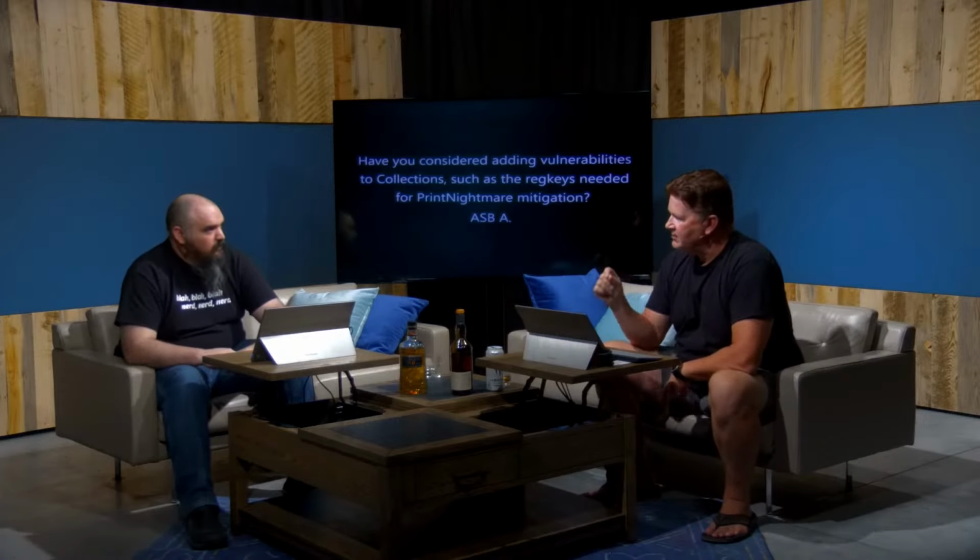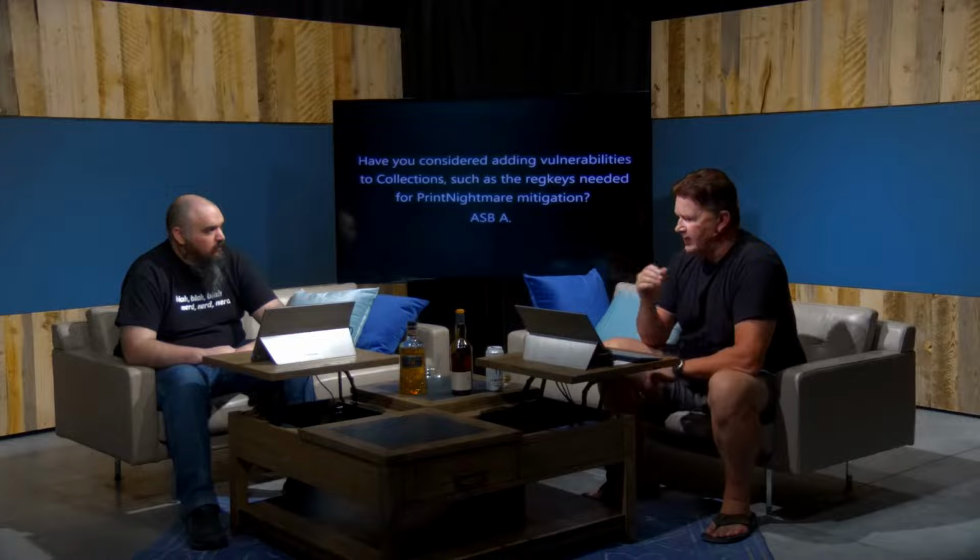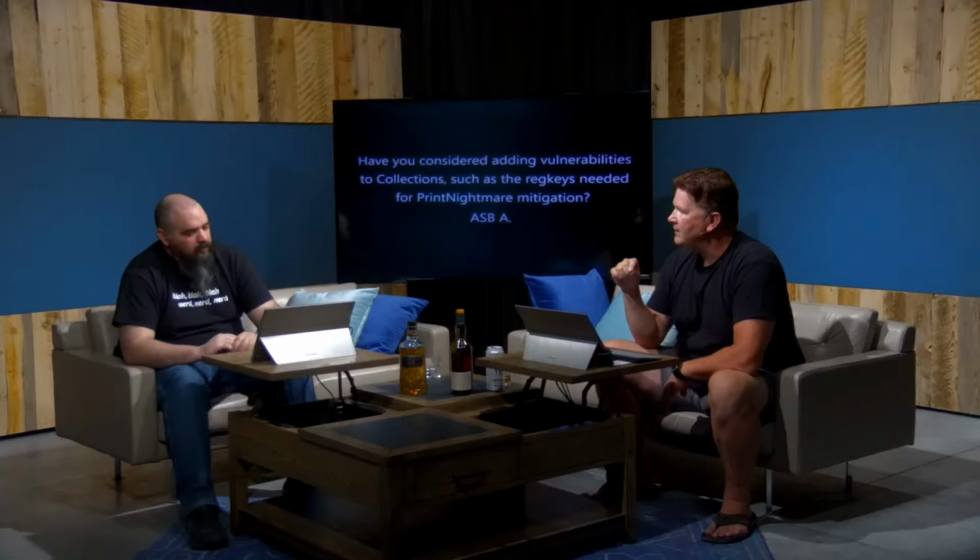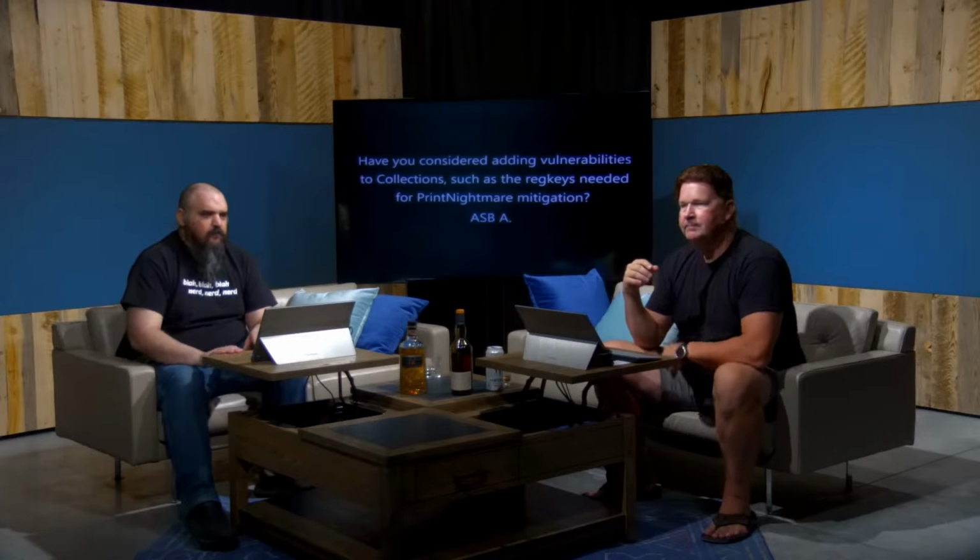We pop the scanner out so they can run that when they need to, and when they're done, just get rid of it. What do you think of that? Pulling those registry keys with the scanner. We can do that, absolutely, yeah. We just considered it. I like it.